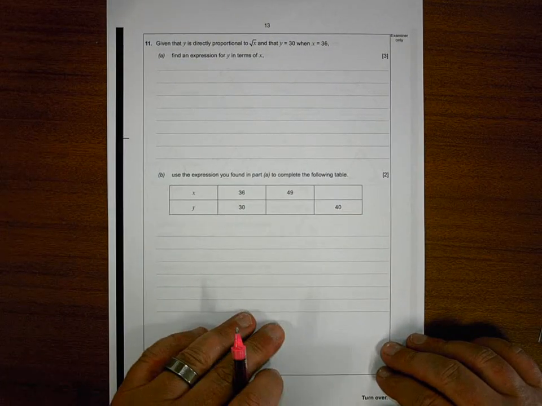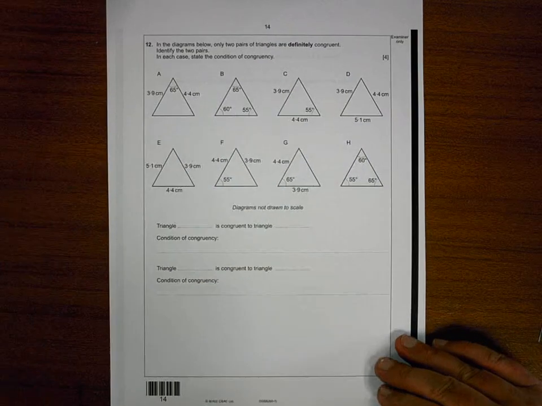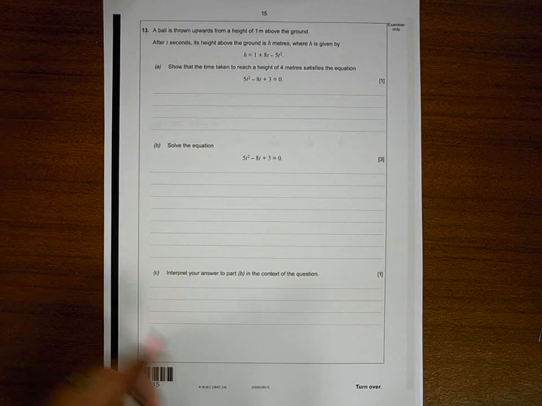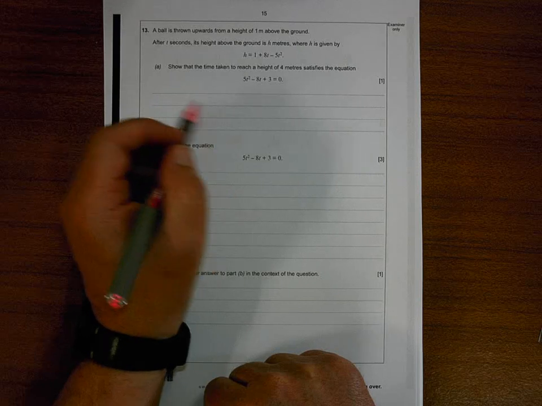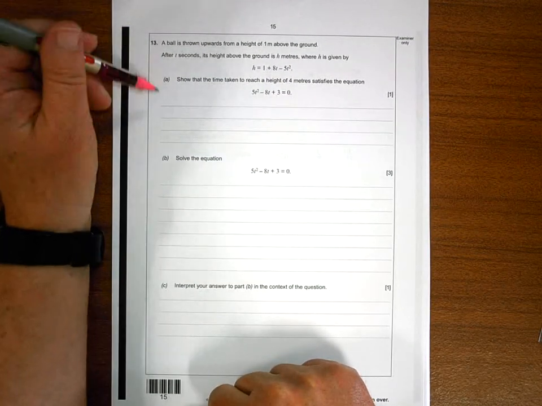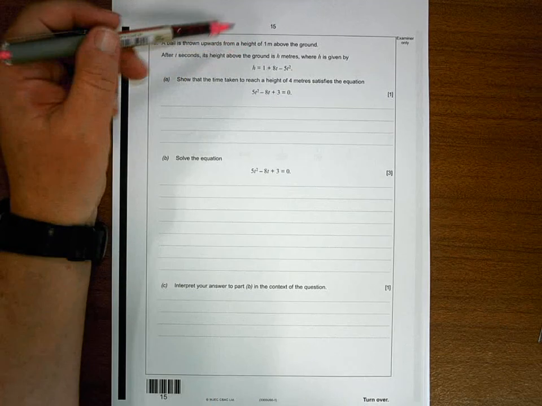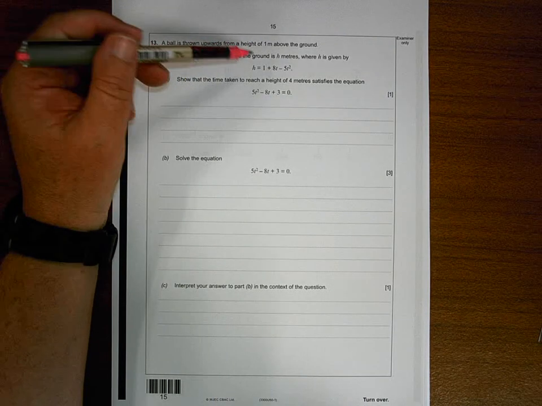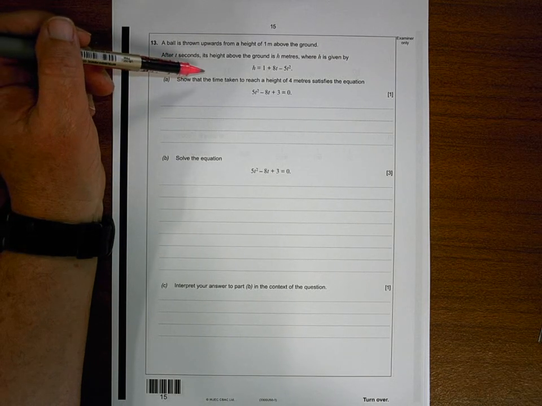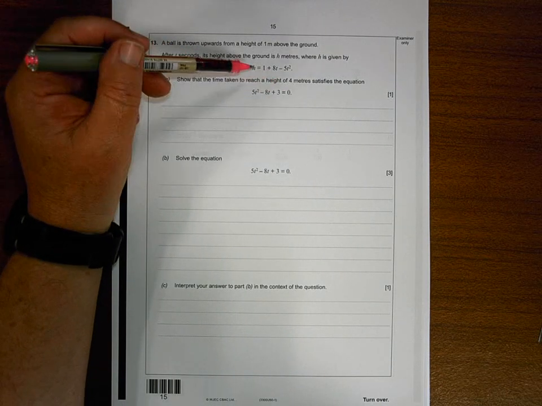Right, question 11 we can't do, question 12 we can't do. Question 13, B. I'm seeing there, sorry, we can do part A as well. A ball is thrown upwards from a height of 1 meter above the ground. After t seconds, its height above the ground is h, blah, blah, blah. Show that the time taken to reach a height of 4 meters satisfies the equation.